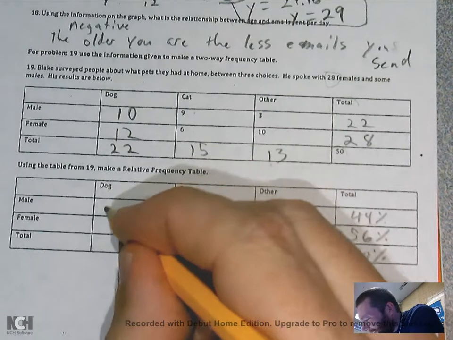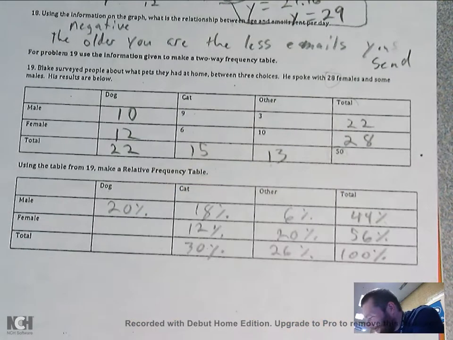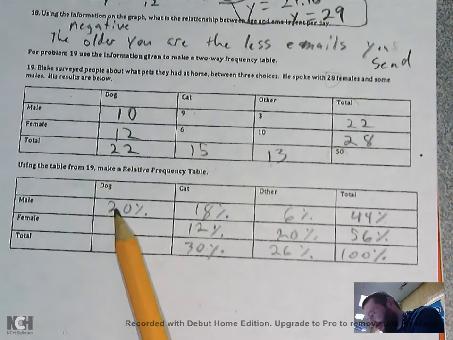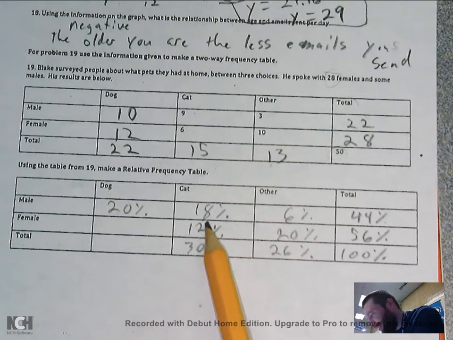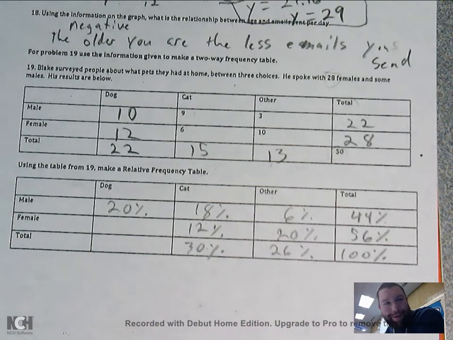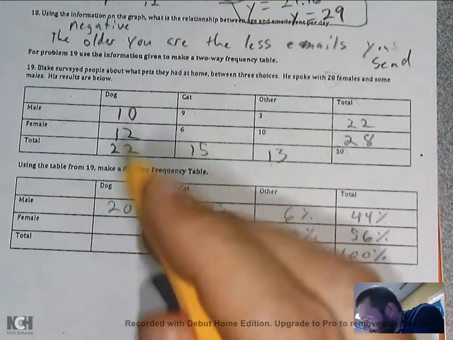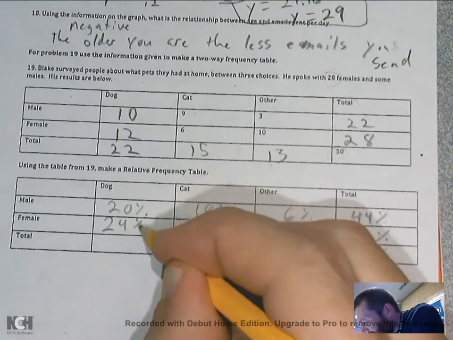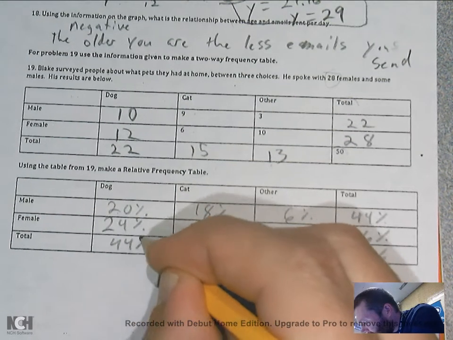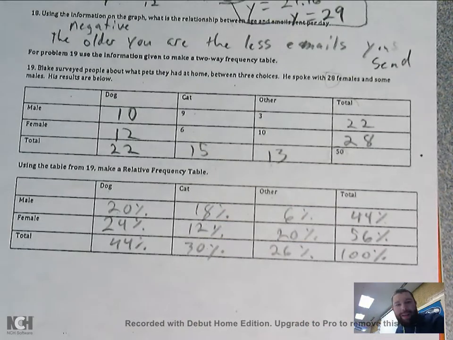This would be 20%. And let's check and make sure I'm doing my math right. 20 plus 18 is 38. Plus 6 is 44. Great. All right, and then 12, that'd be 24%. And this is 44%. Okay. There's my relative frequency table.